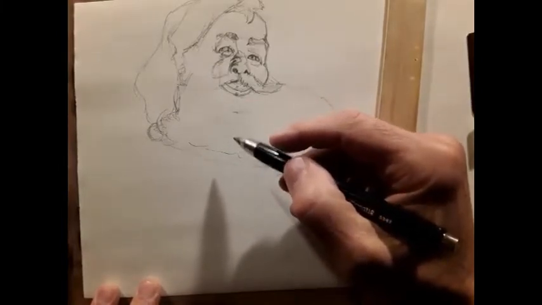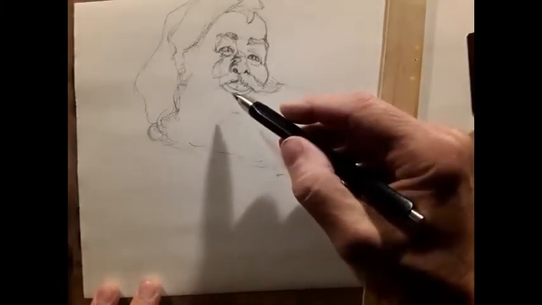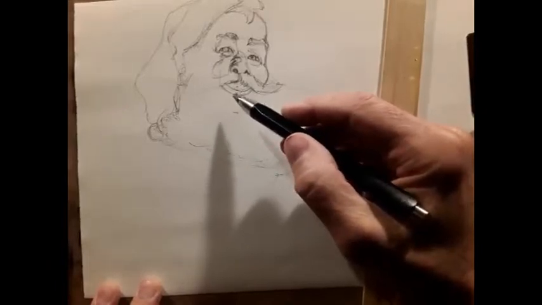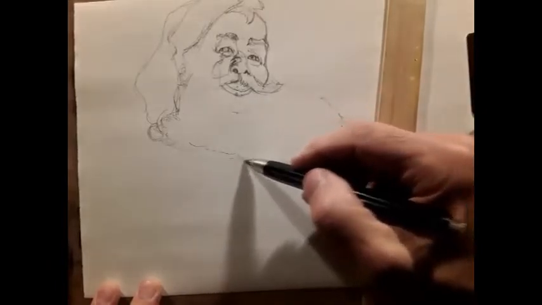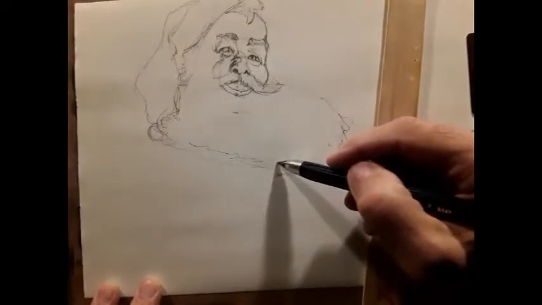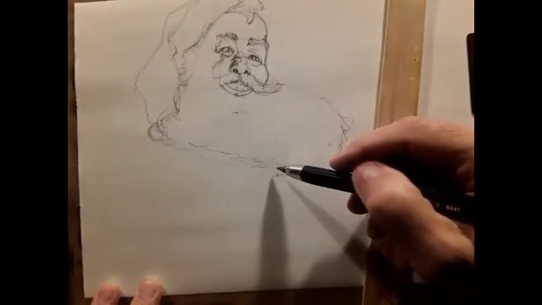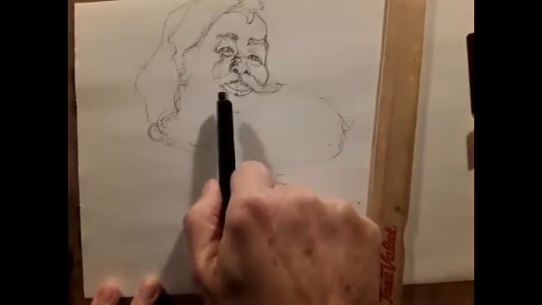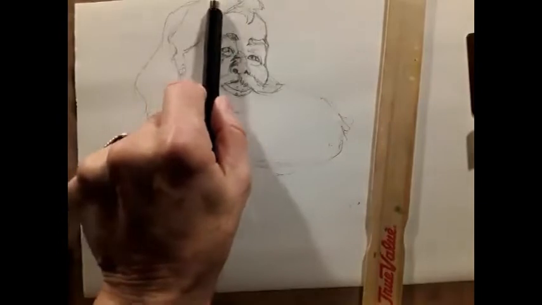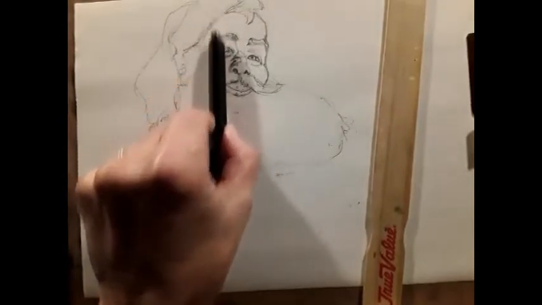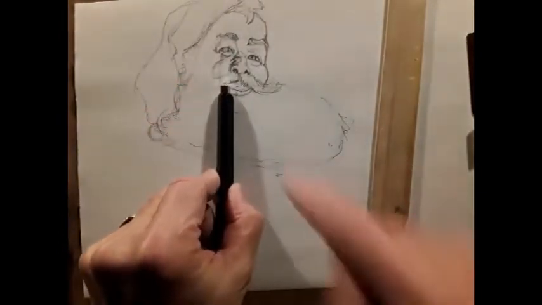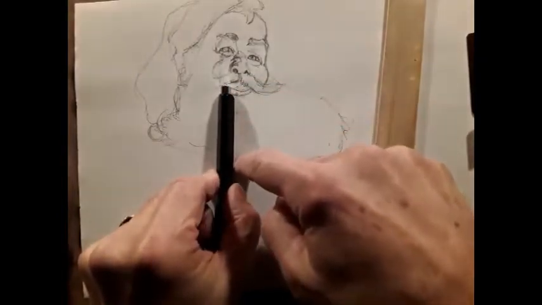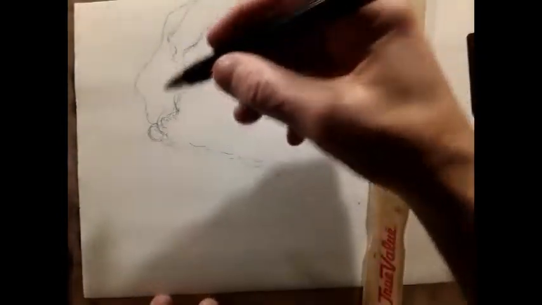Now let me check the height of his beard, from the bottom lip to the bottom of the beard. Let me see. That should be slightly less vertically than from the top of his head to the bottom of his lip. So let me see. Measure that. Yeah, it's less. This should be less, not way down here. So yeah, that's about right.